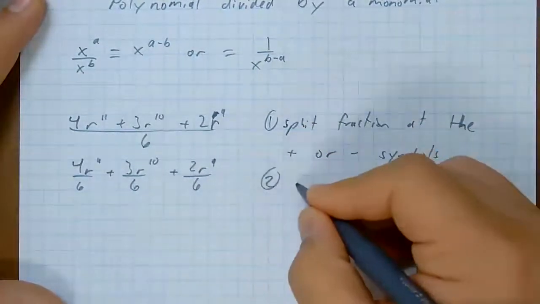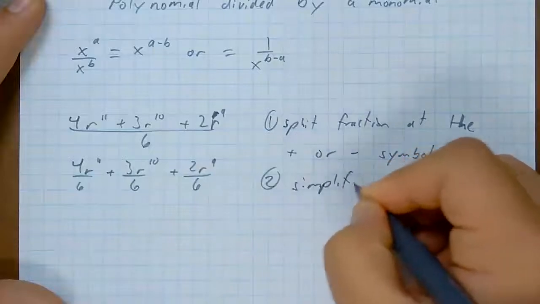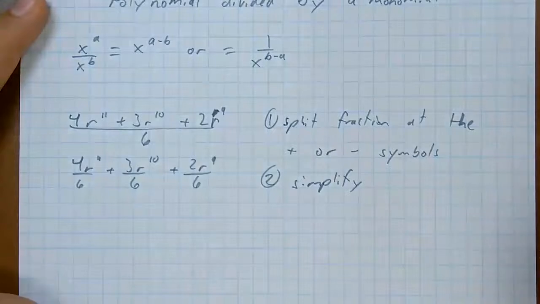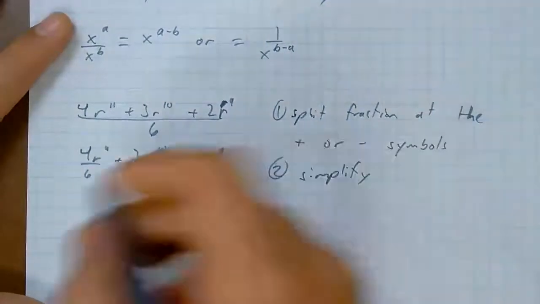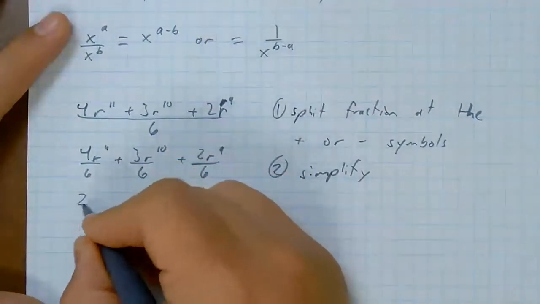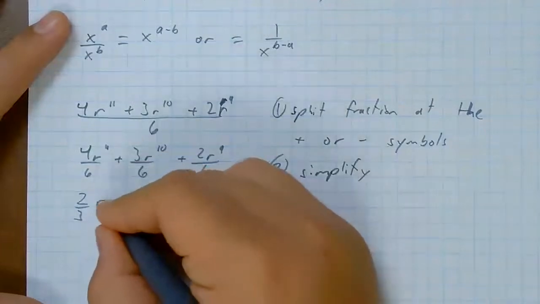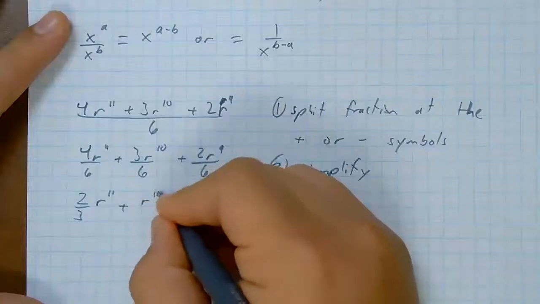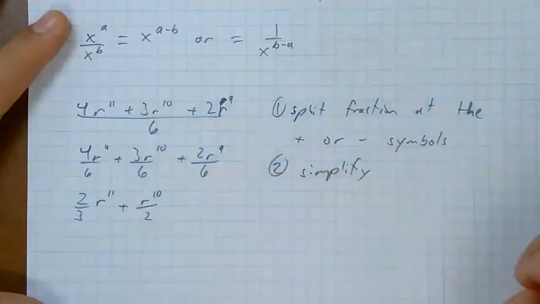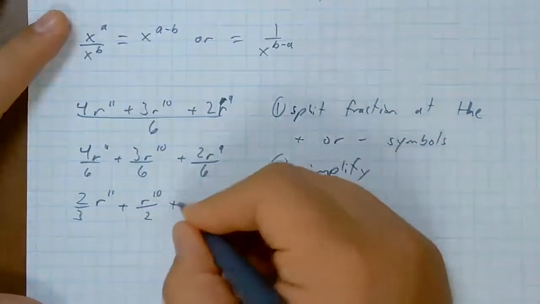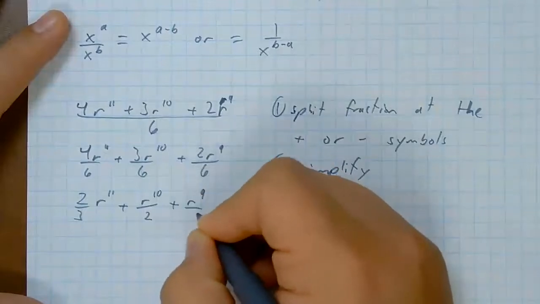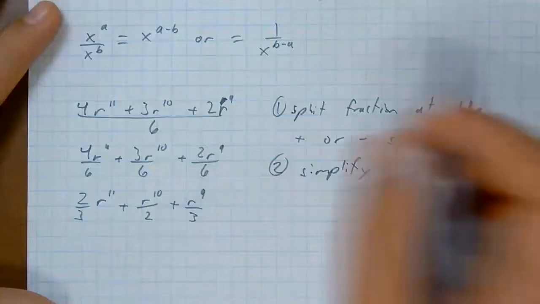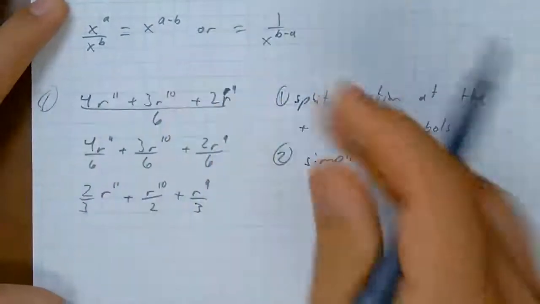At this point, all we need to do is simplify. 4 over 6 reduces down to 2/3, so this is 2/3 r to the 11th, plus 3 over 6 is 1/2, so we can do r to the 10th over 2, plus 2 over 6 is 1/3, so r to the 9th over 3. Pretty simple. So that's our first example. Let's take a look at a second one.